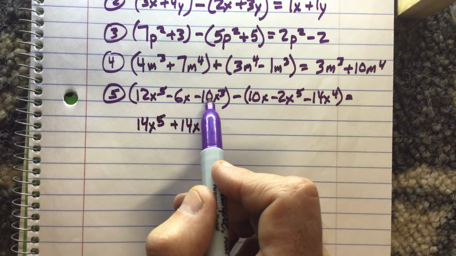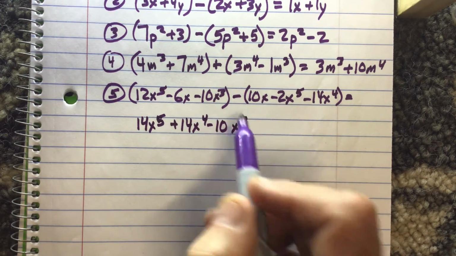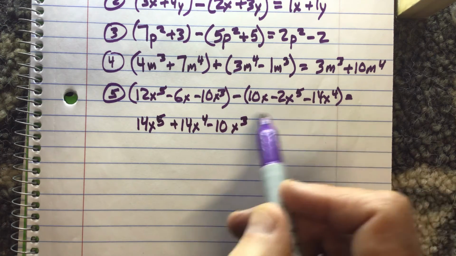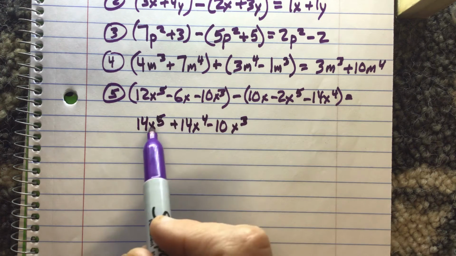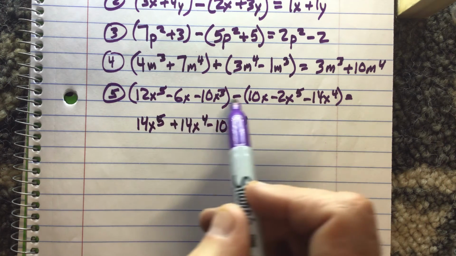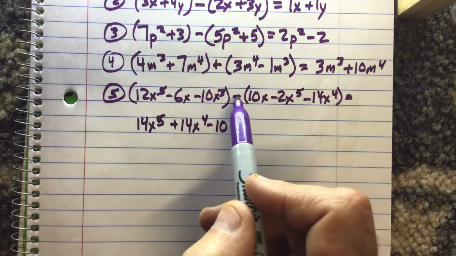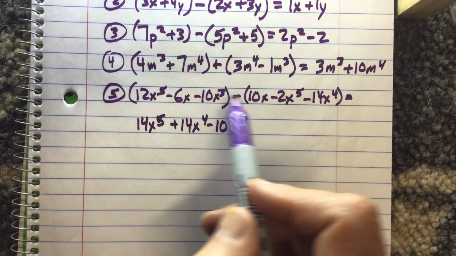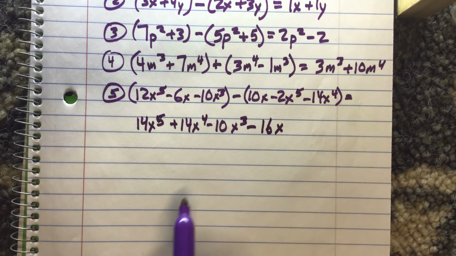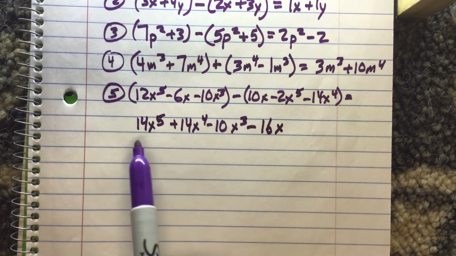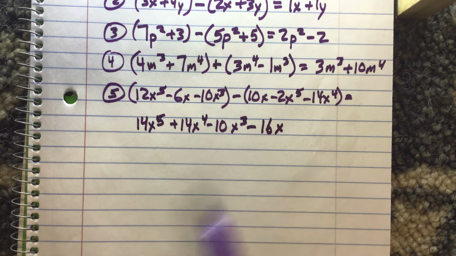Then we have an x to the third here, but none on this side, so negative 10x to the third. But we're not subtracting anything from it because there is no x to the third here. I'm doing this in order from the greatest exponent to the least. So fifth, fourth, third. There are no second powers. We have negative 6x minus 10x. So negative 6 minus 10 is negative 16x. And that's the final answer. So I went in order of the exponents as they went lower.